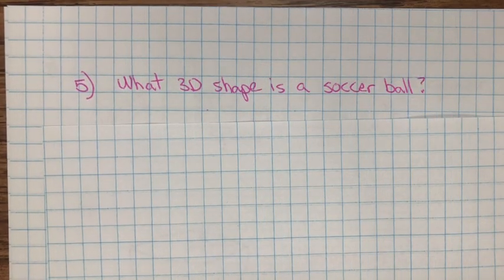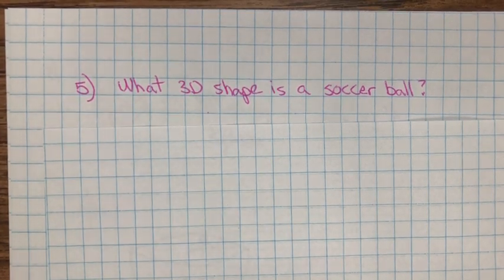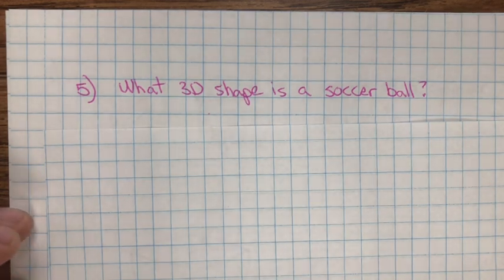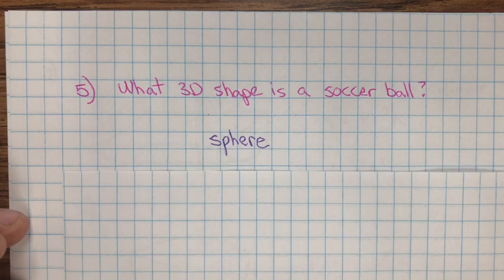For number 5, what 3D shape is a soccer ball? A soccer ball is not a circle. A circle is 2-dimensional. 3-dimensional would be a sphere.